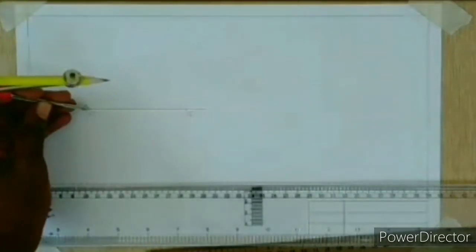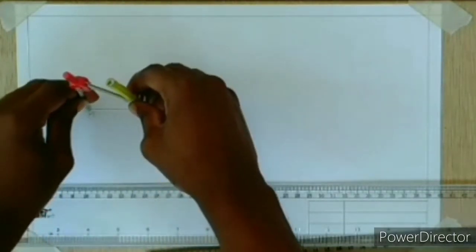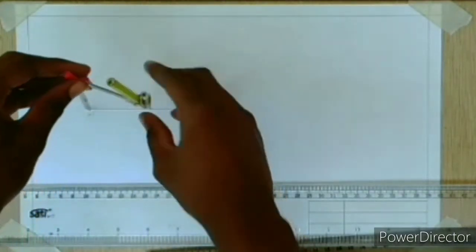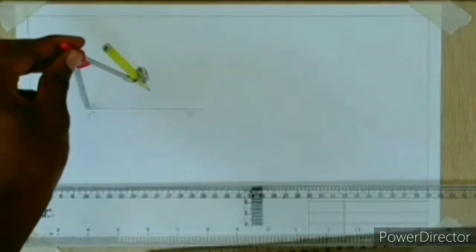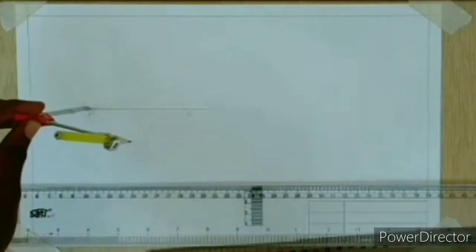The next thing I'm going to do is draw the perpendicular bisector. You take a pair of compass, you start here, open more than half of the length AB, then you draw an arc like this, then like this.